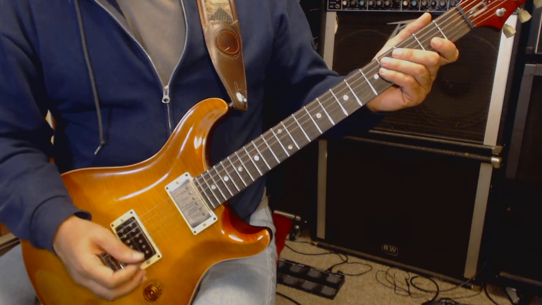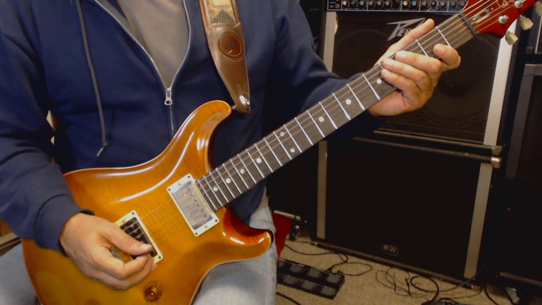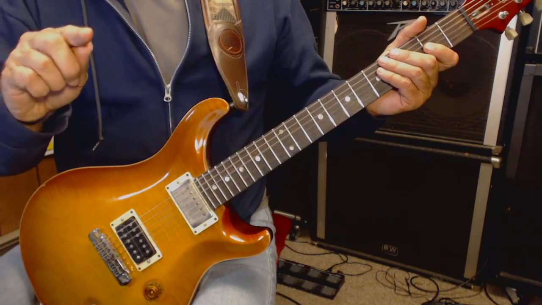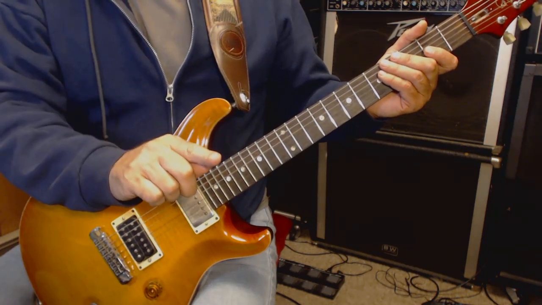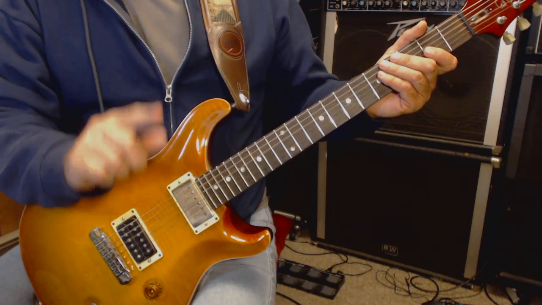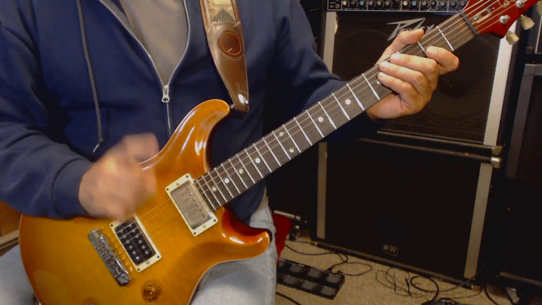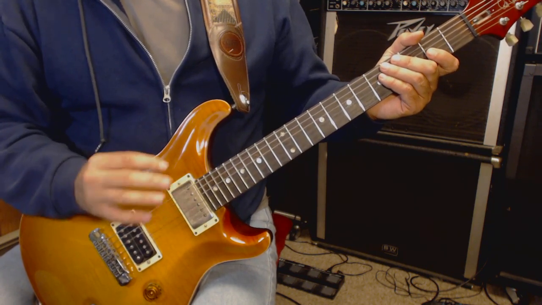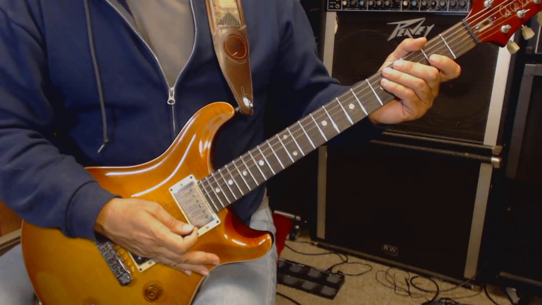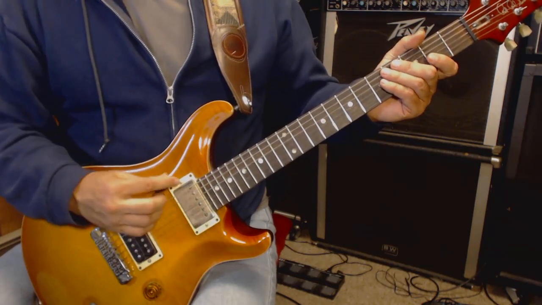It's a whole note, 1, 2, 3, 4, and then that rectangle is laying below the line, so that's a whole note rest. Now, remember, you have to stop it from ringing, and you hold that for 4 beats.